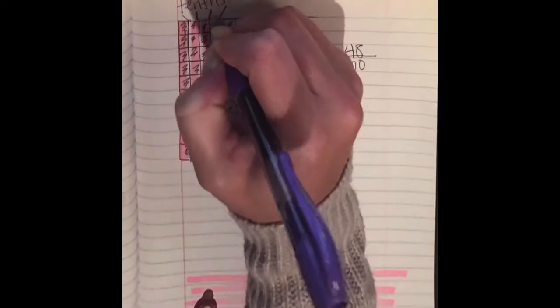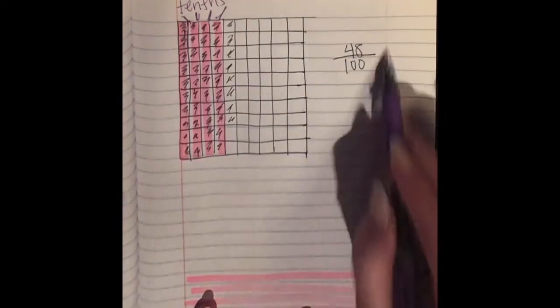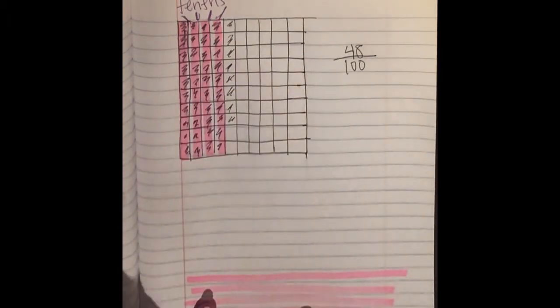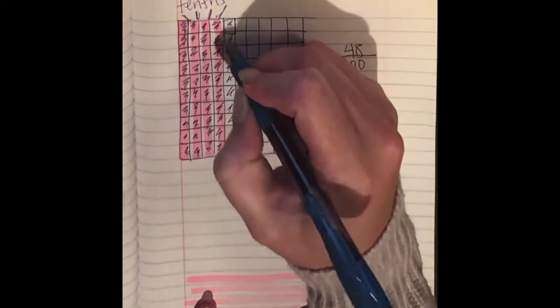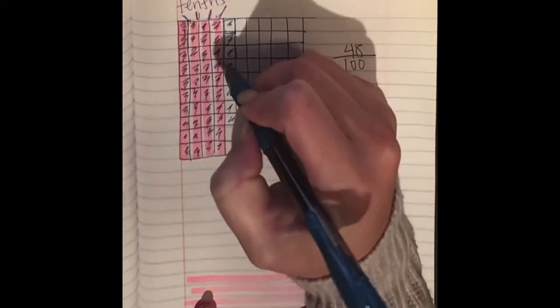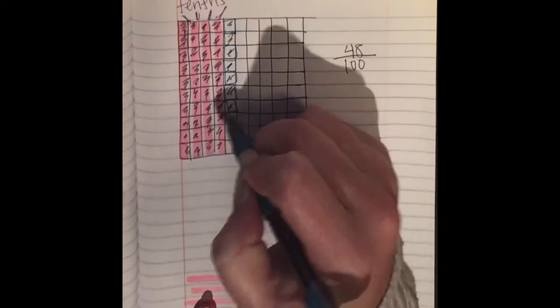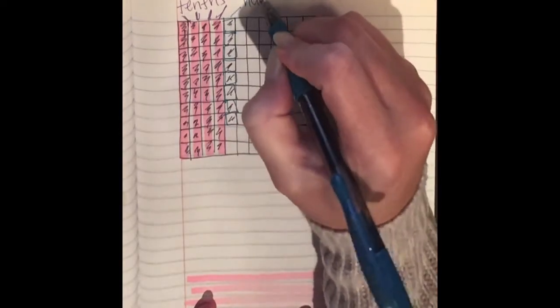These are my tenths. So when you're talking about decimals, since we have 48 out of 100, these are my tenths. And then I also have 1, 2, 3, 4, 5, 6, 7, 8. These are my hundredths.